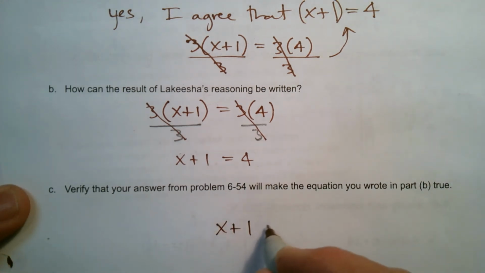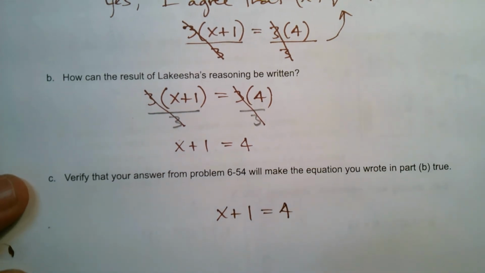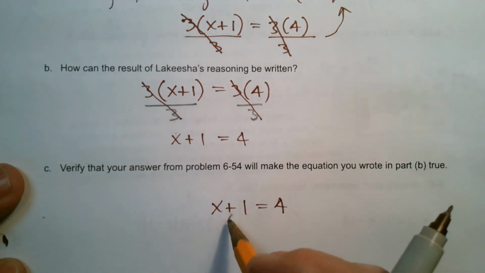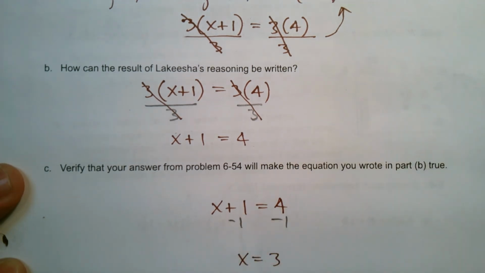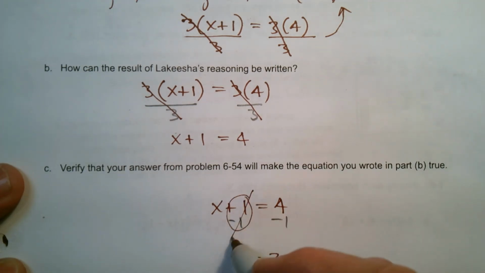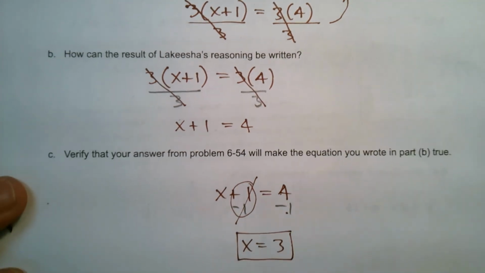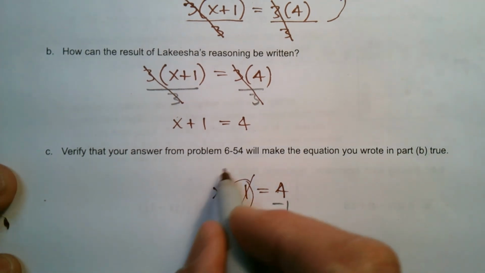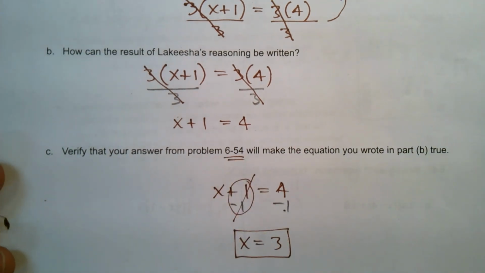If we're at x plus 1 is equal to 4, the next step is to find what x equals. x has to equal 3, because I'd add a negative 1 tile to each side of the mat, each side of the equation, which causes the 1 and negative 1 to become 0, and 4 minus 1 is 3. So I end up with an answer of x equals 3, and hopefully that's what you had in 6-54 as well. Okay, there we go.